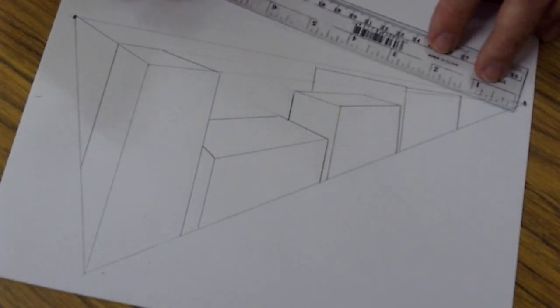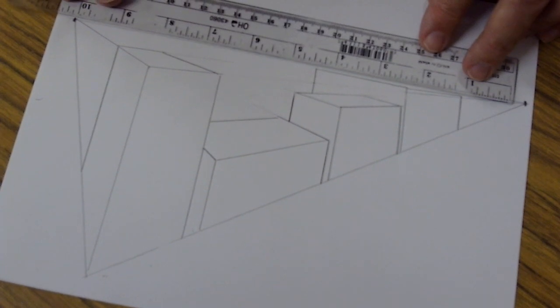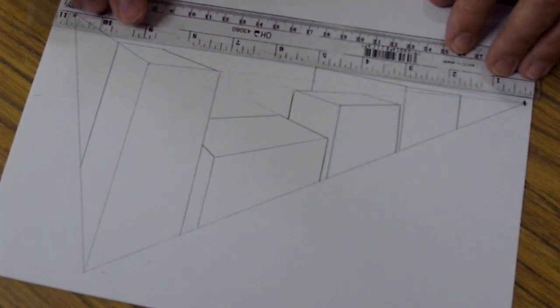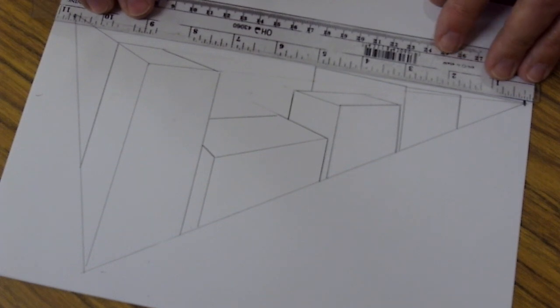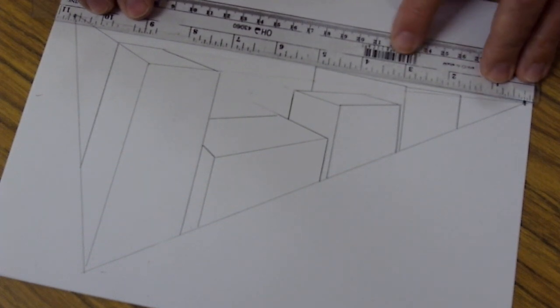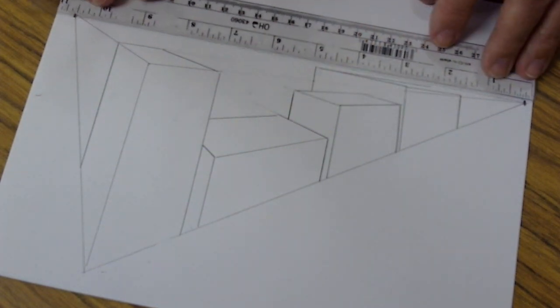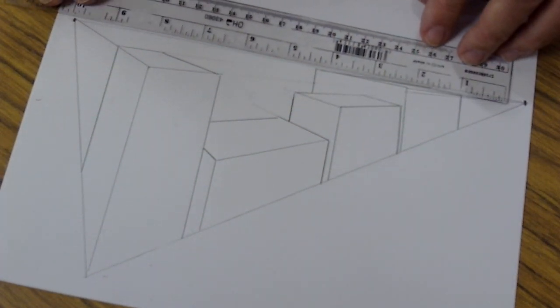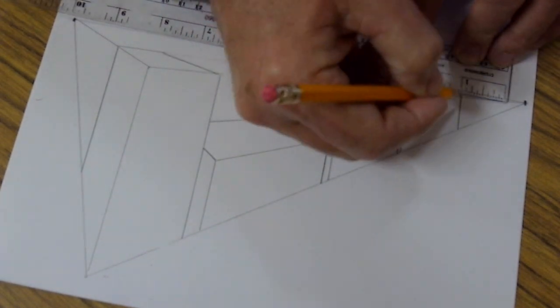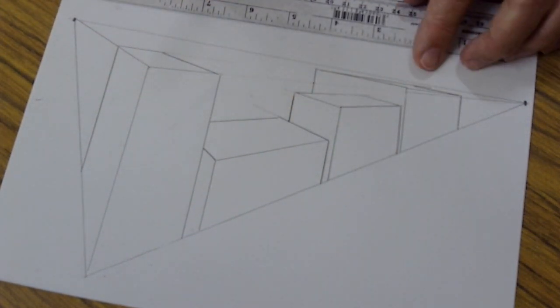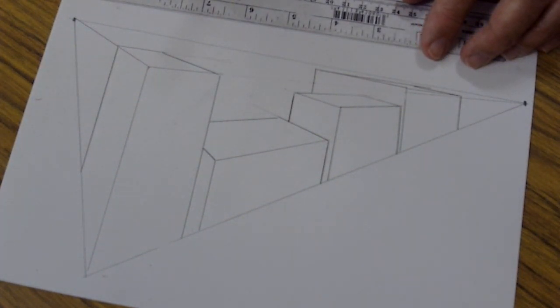And this one you're barely going to see the top of, but you will see the top of it, but only barely. I'm going to draw this way, and we're going to draw this corner to this vanishing point. So you're barely seeing the top of it, but there it is.